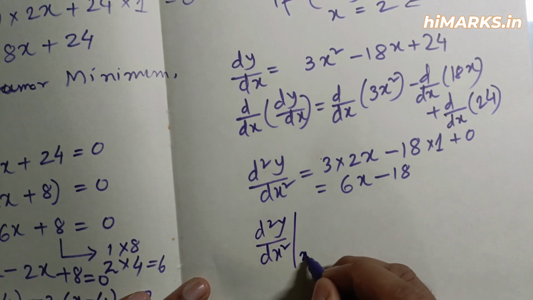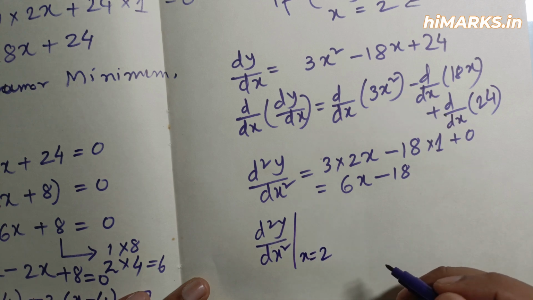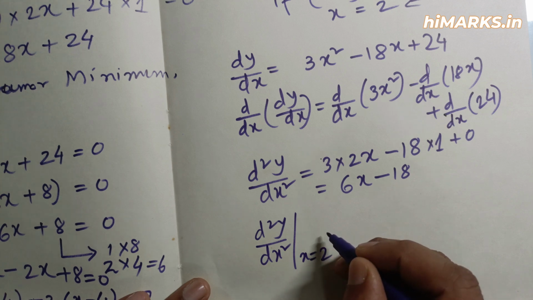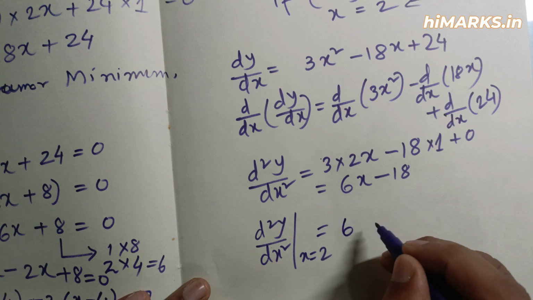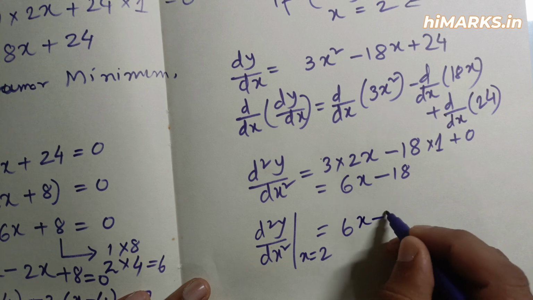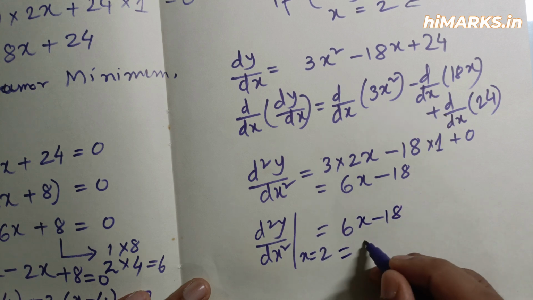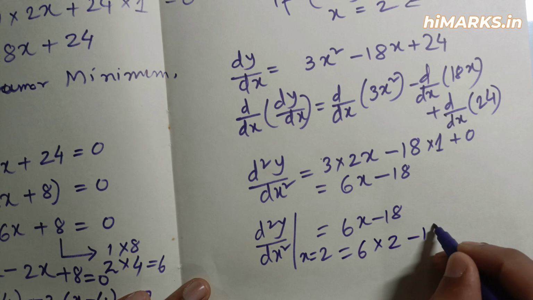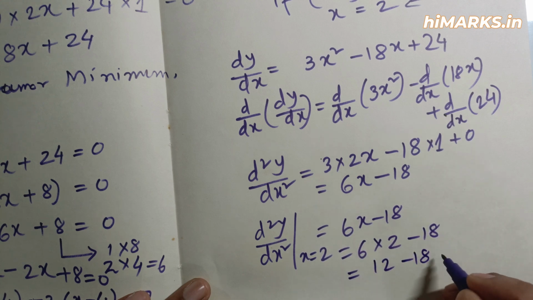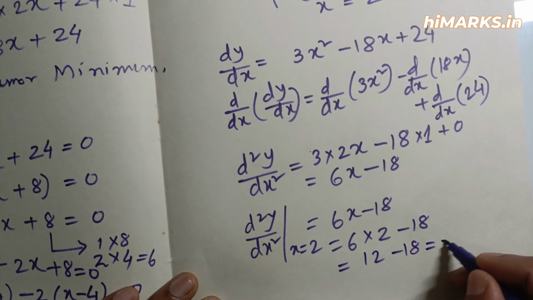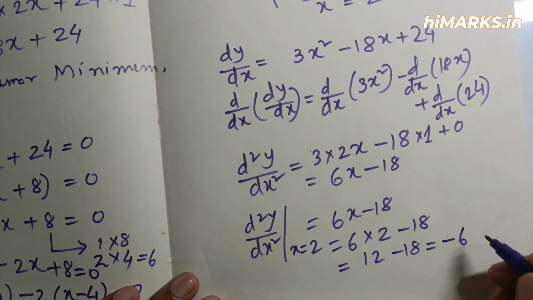Okay, so see, we are now doing x equal to 2. What will be the value for the double derivative? So we will put the value x equal to 2 in the double derivative, and we got minus 6.